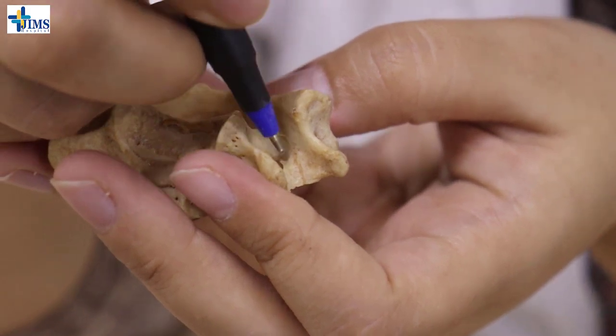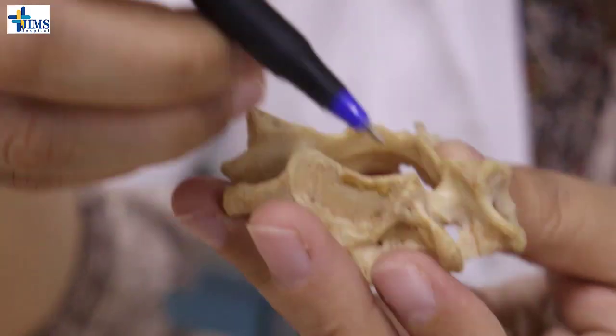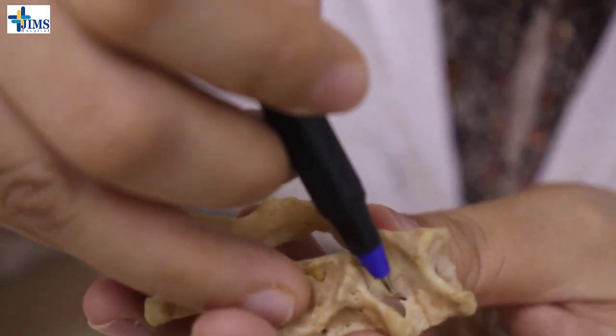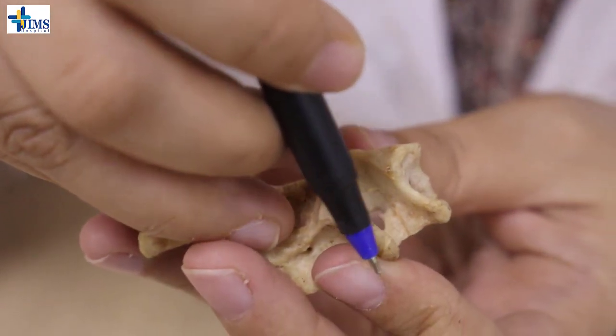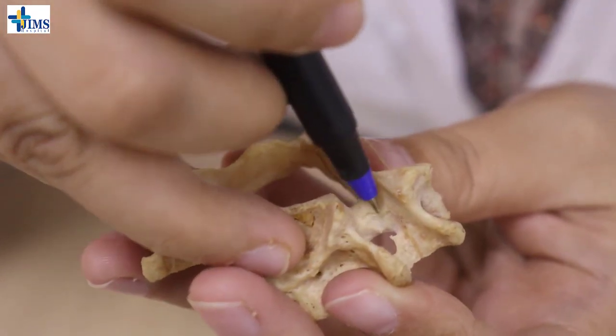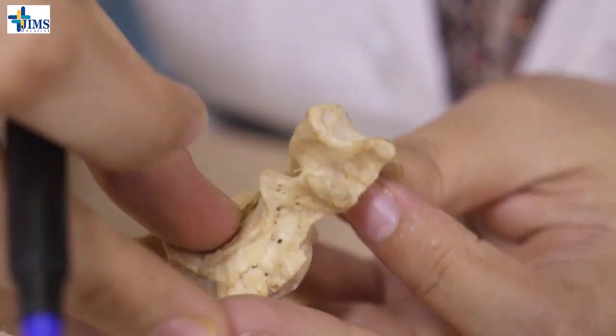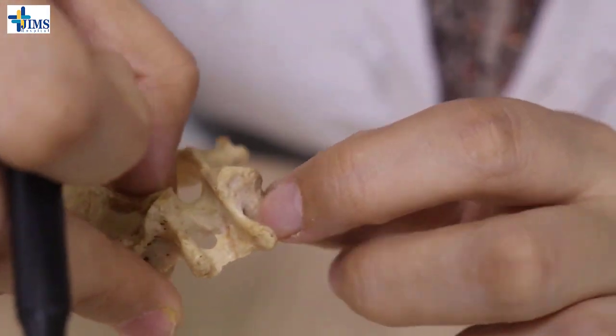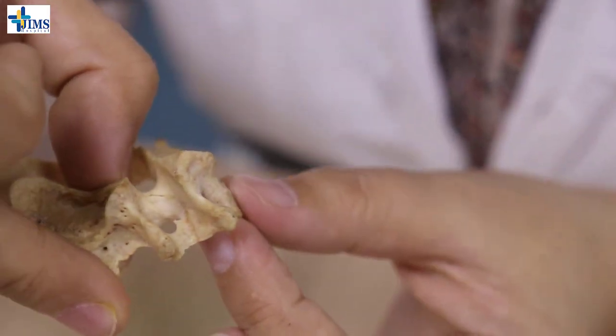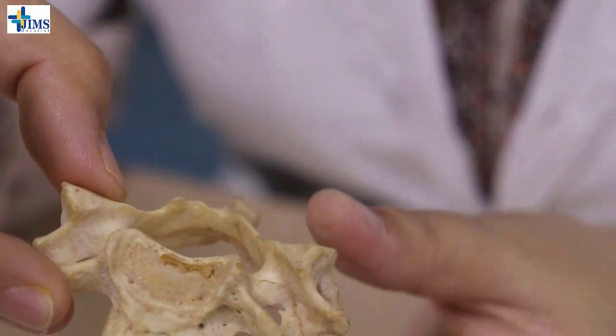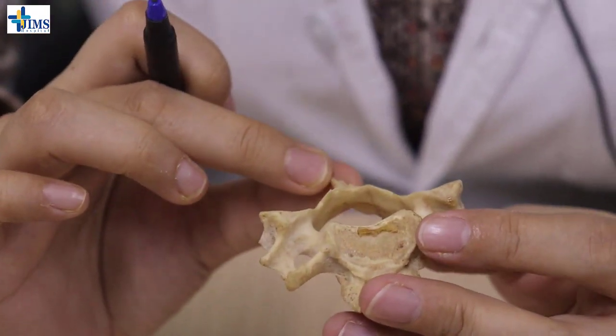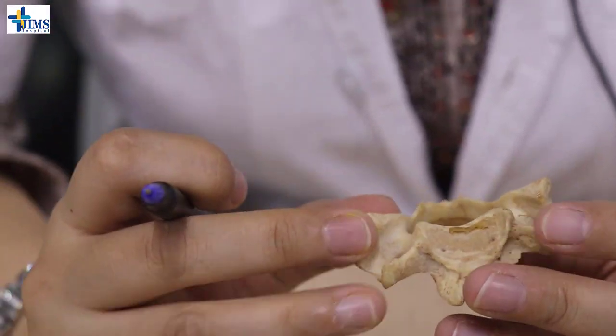It divides into ventral rami and dorsal rami. The ventral rami passes through the notch above the costotransverse bar, and the dorsal rami passes at the concavity, which is lying somewhere here in between the superior and inferior articular facet. So I hope it is clear to you all. Lastly, we will see about the spinous process.